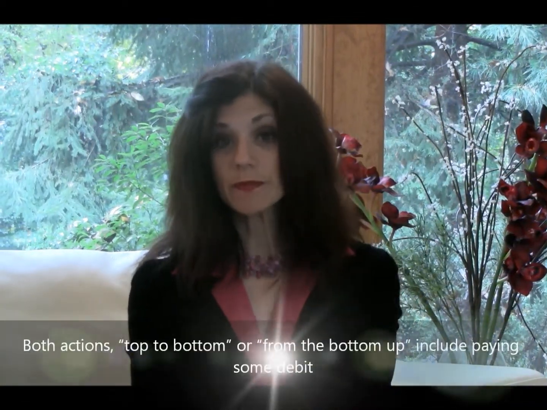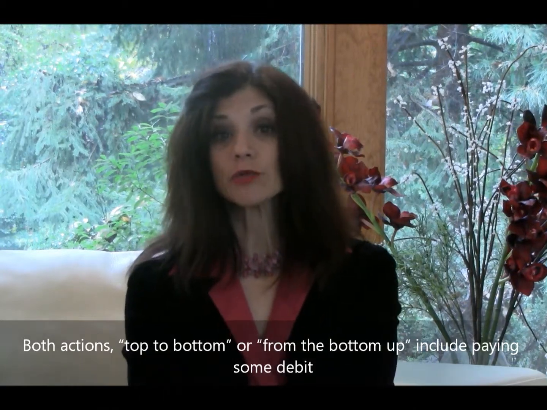Both actions, top to bottom or from bottom up, include paying some debit, since the new options are more expensive than the old options were to get out of. Narrowing from the top down costs less. Narrowing from the bottom up costs more, but also increases the probability of a winning trade to some degree because it pushes the entire call spread up by 10 points.